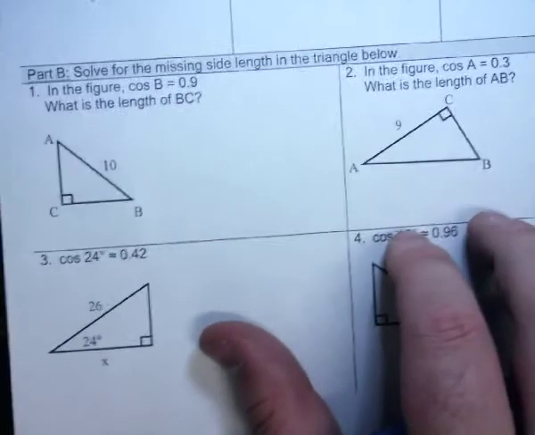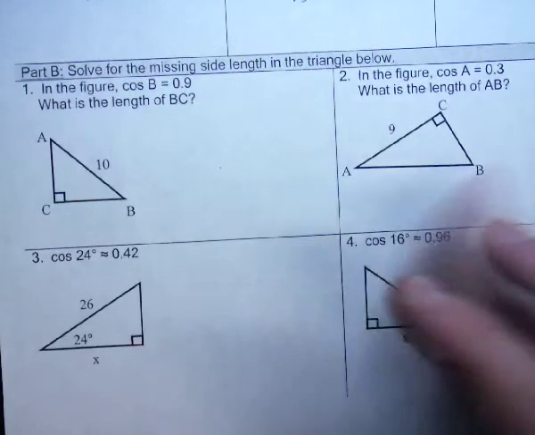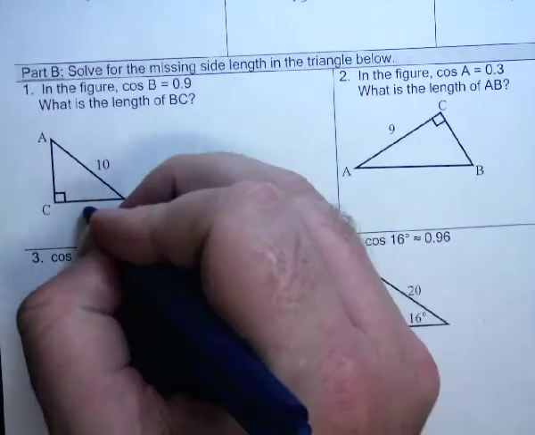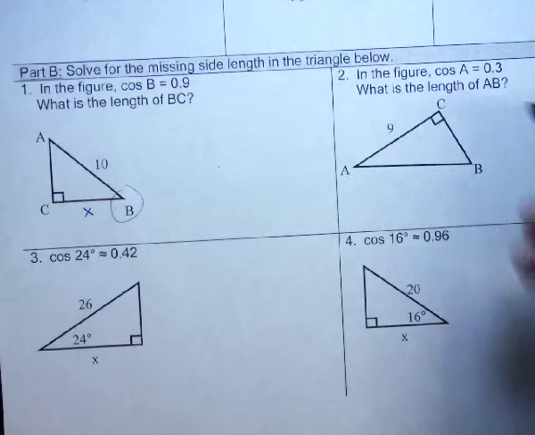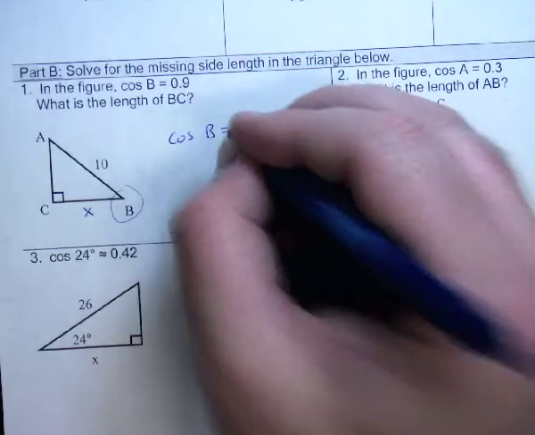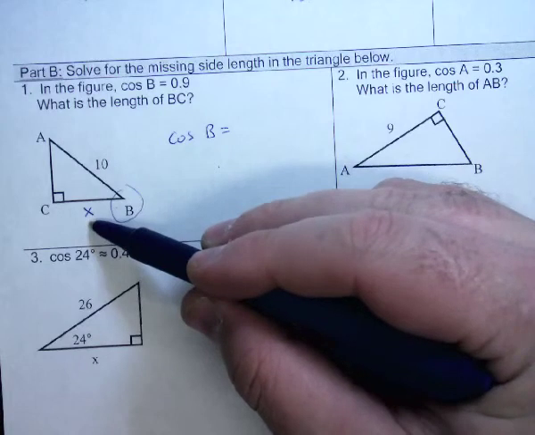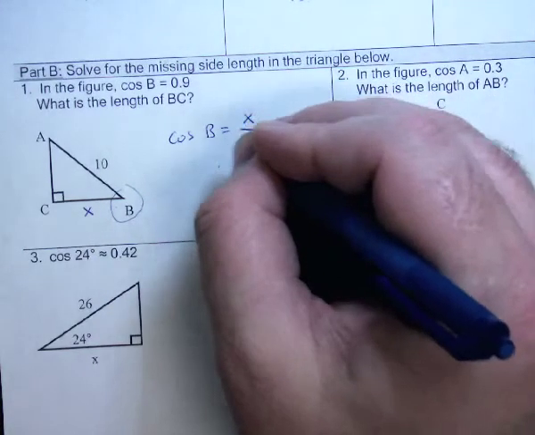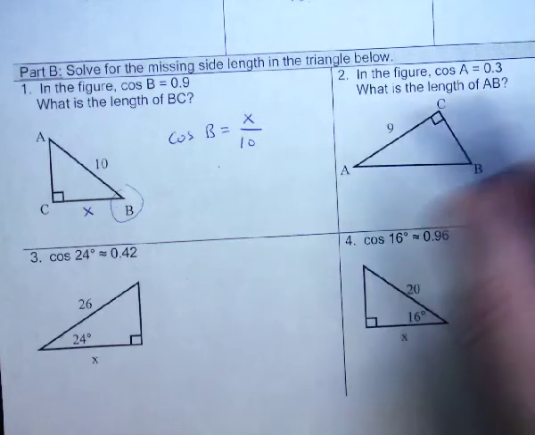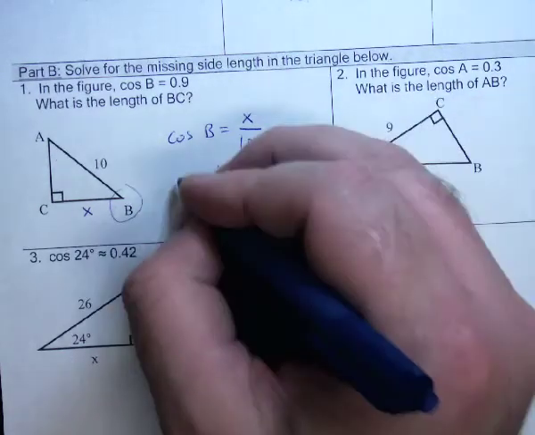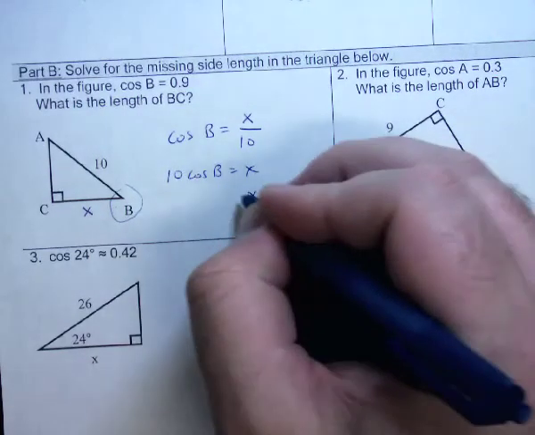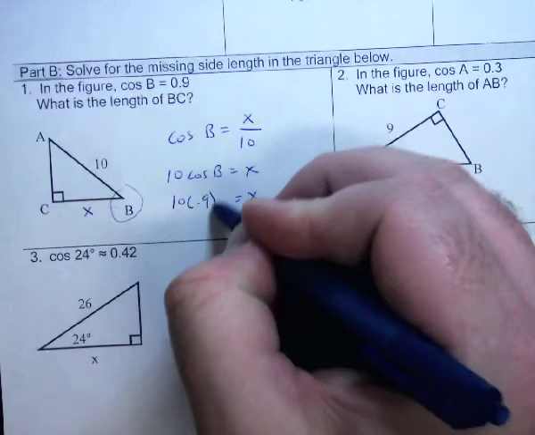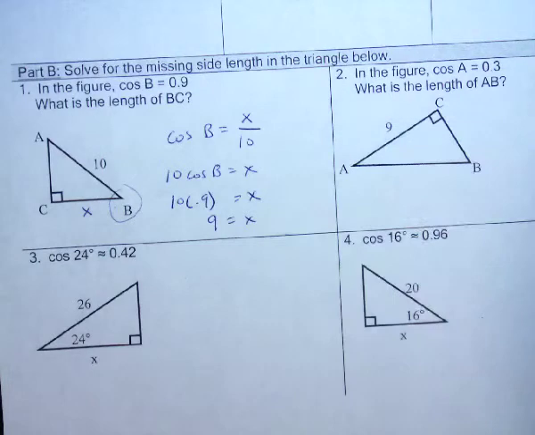Alright. Part B is the fun stuff. Cosine of B is 0.9. What is the length of BC? So I'm going to put an X. Now we're going to use B because cosine of B is 0.9. So cosine of B equals the adjacent over the hypotenuse, so that's X over 10. The next step, of course, is to multiply both sides by the denominator, which is 10. So 10 cosine B equals X. And then cosine B is 0.9, so that's 10 times 0.9, or just 9. So X equals 9.